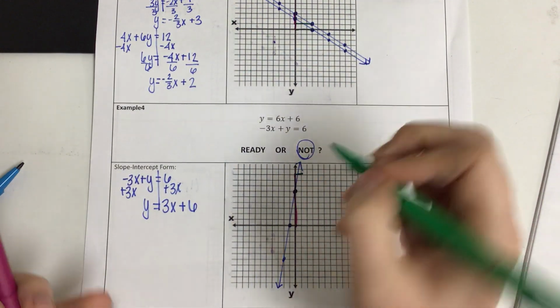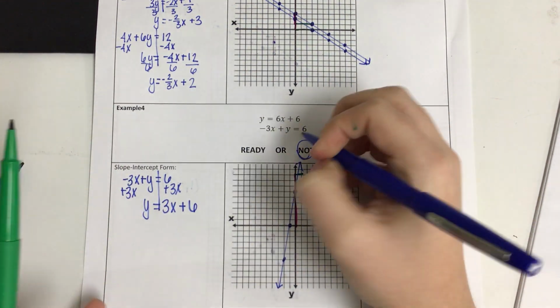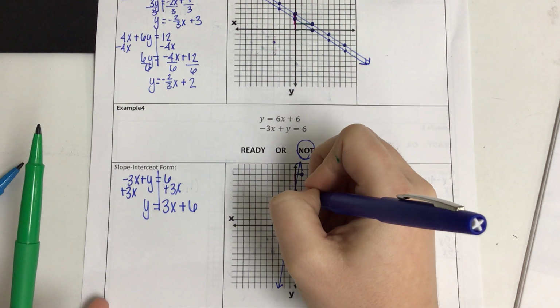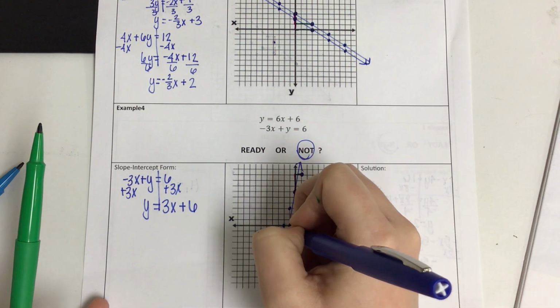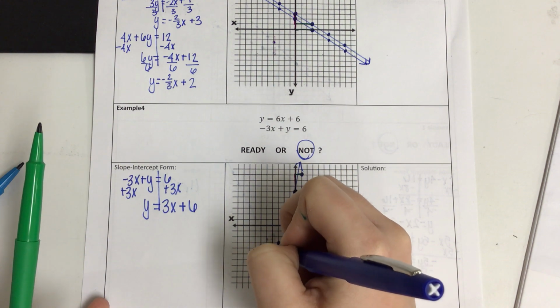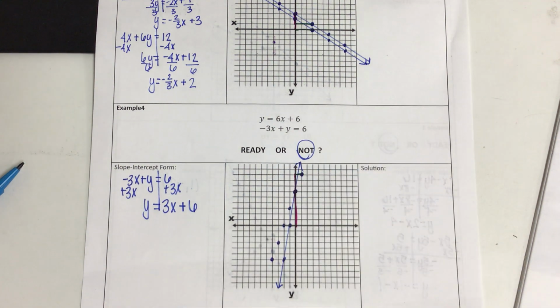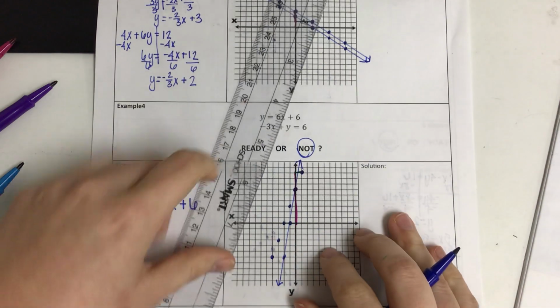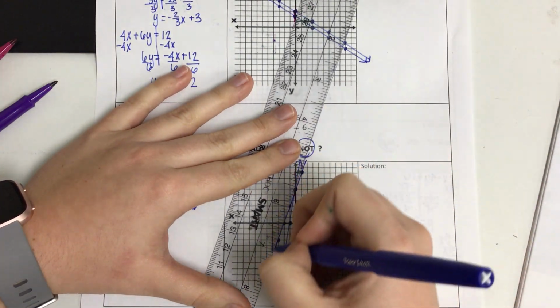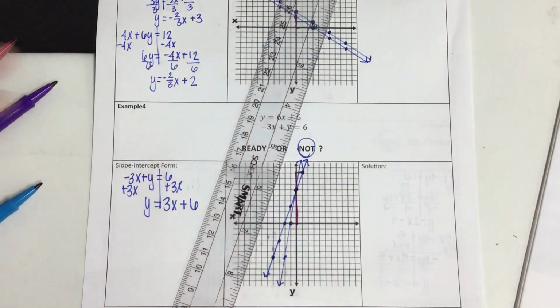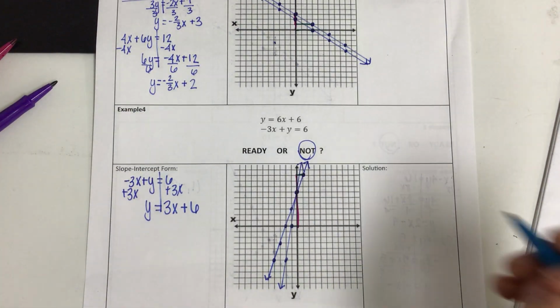Okay, so these, even though they have the same y-intercept, they are not going to be the same line. They're pretty close, but they're not quite. And when we continue that line, you can see that they're not quite the same. So our solution to this one is going to be 0, 6.